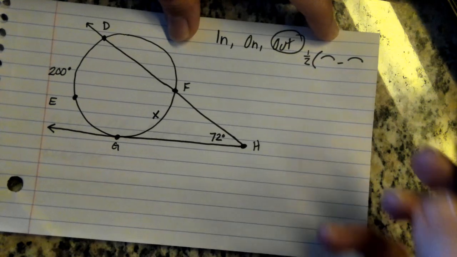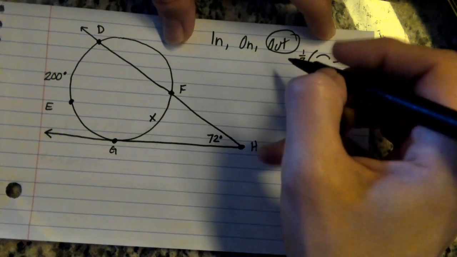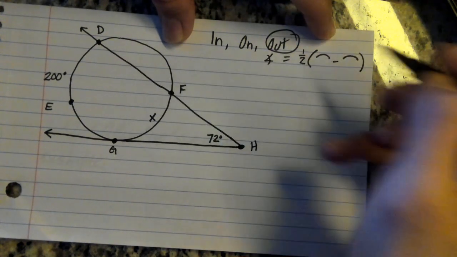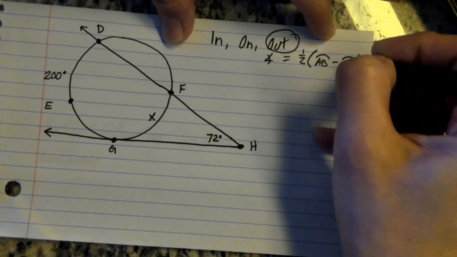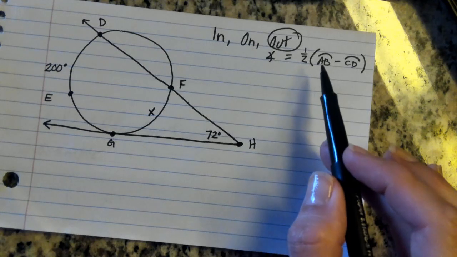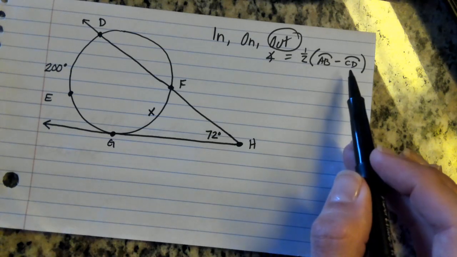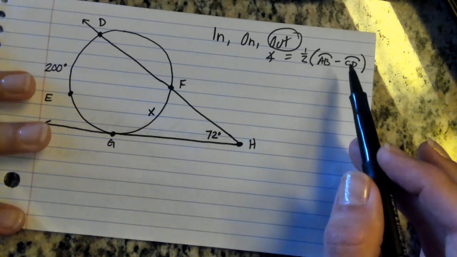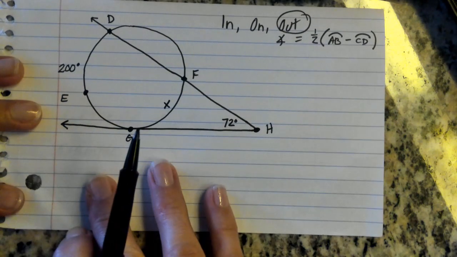I know this just looks like a smiley face, but we don't know what the arcs are. We'll just call them AB and CD. These are just made up. This is just the formula you follow. So you're going to take the bigger arc, subtract the smaller arc. And this is just the formula. So when we come down here, our letters are going to change.